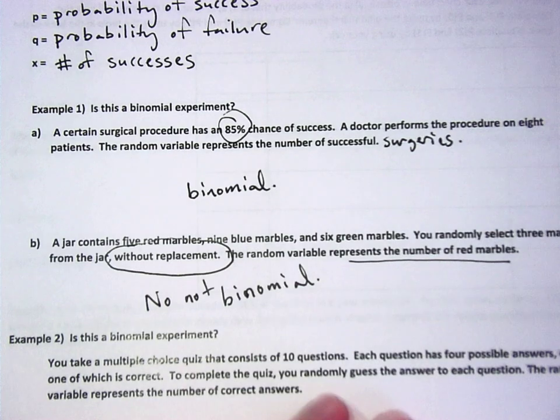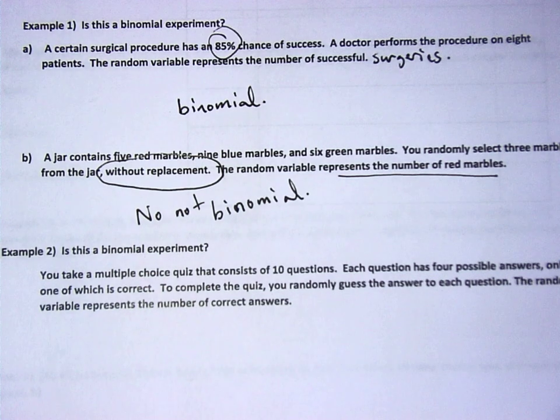All right, your turn. Try example 2 with your partner. Oh, Tegan. Let's see. I don't understand the random variable part. Random variable just defines what a success is. So you need to say what a success is.